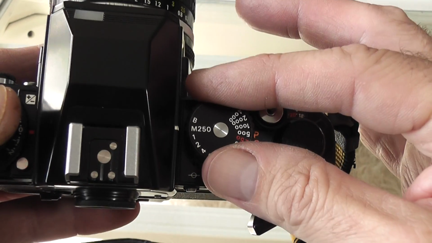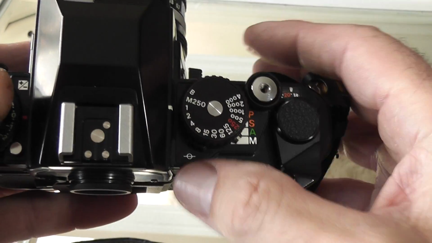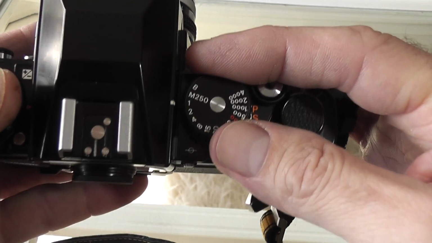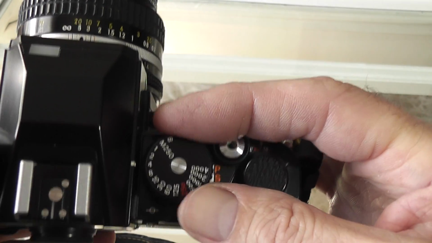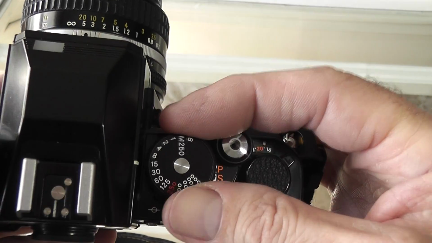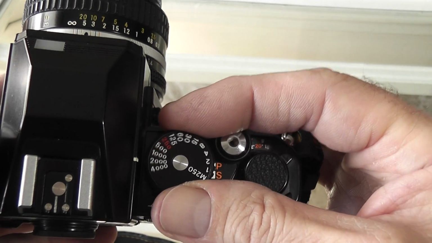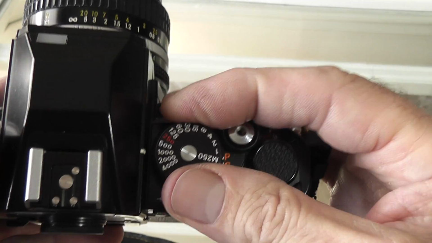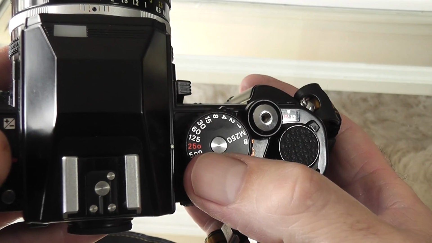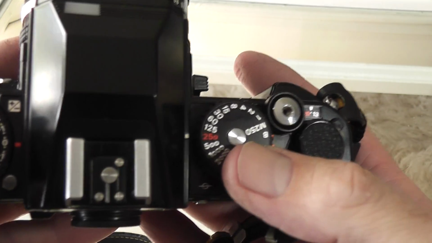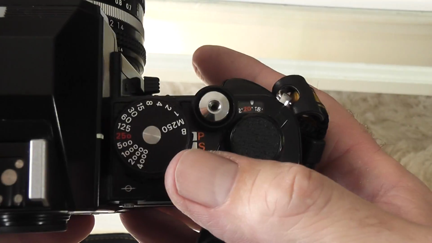To take it off those manual settings, you just turn it, you don't need to press the button in again, and then these settings are electronically controlled from 1 second all the way up to 4 thousandths of a second. The 250 highlighted in red is the maximum flash sync speed, which it defaults to.